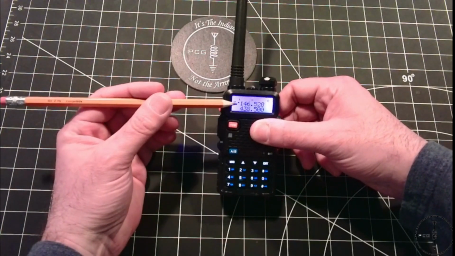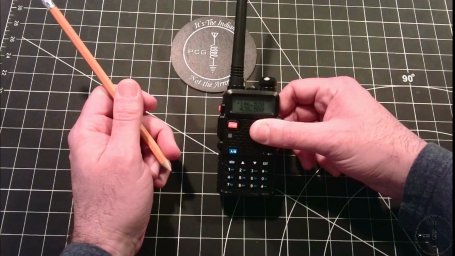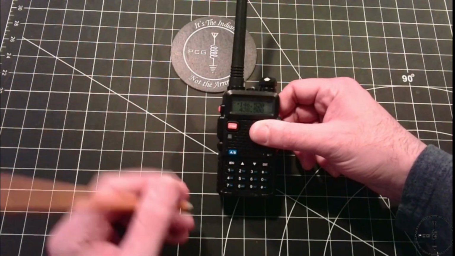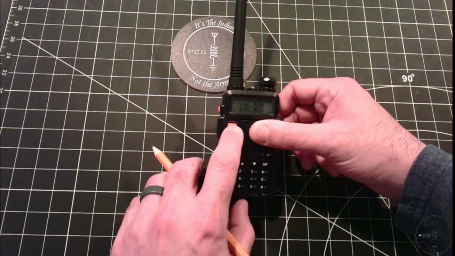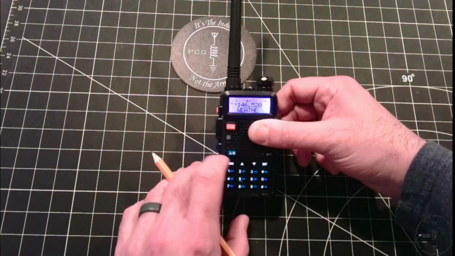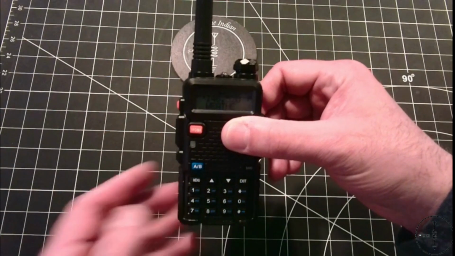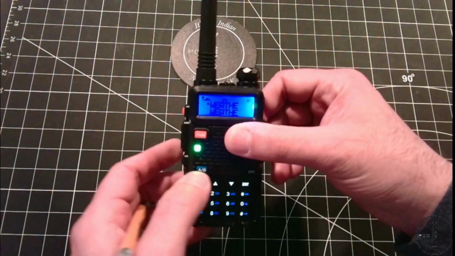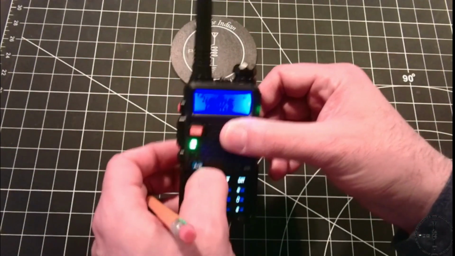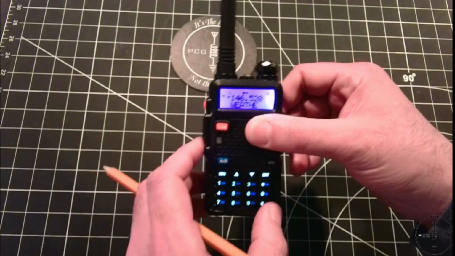And we're back in VFO mode, so we want to confirm that this frequency was saved to channel slot number 2. So press the VFO/MR button again, and I can confirm that it was saved under channel slot number 2. So if I press the up arrow, it takes me to channel 1, the weather channel. If I press it again, I'm back at channel 2.